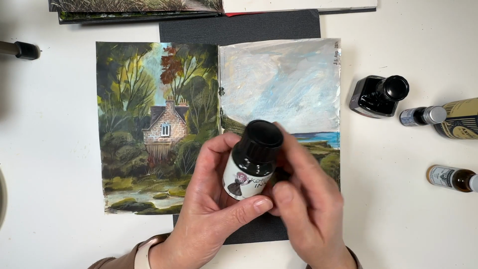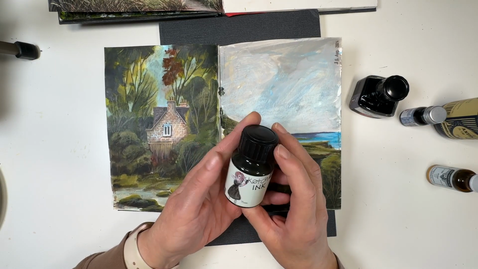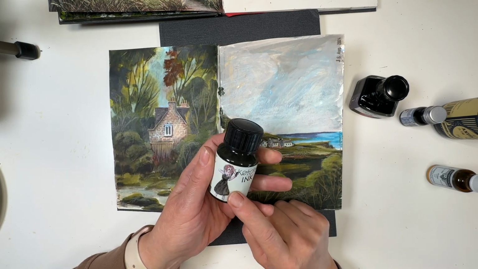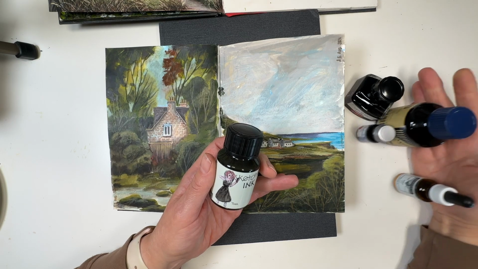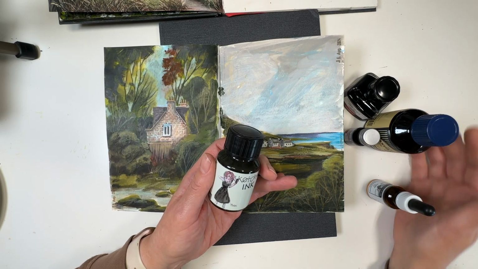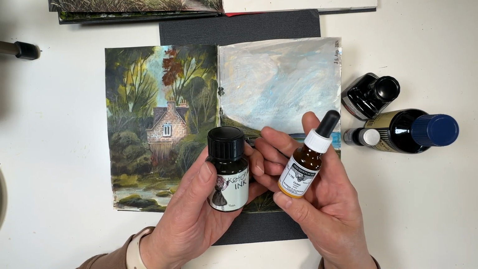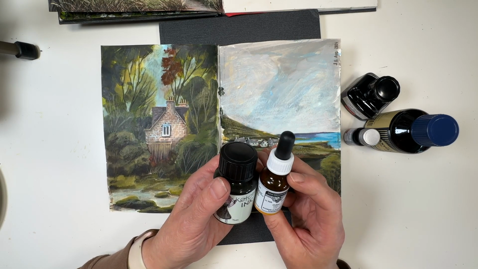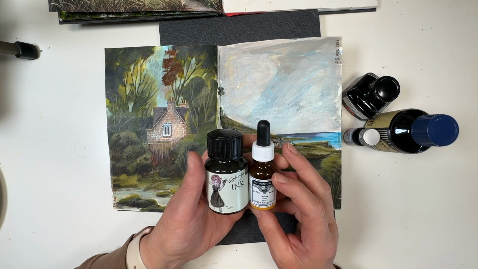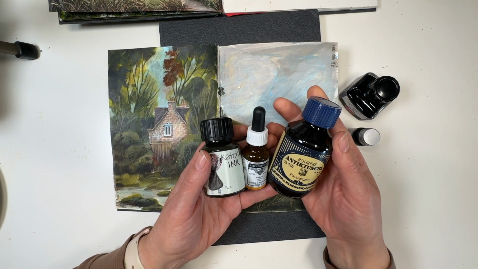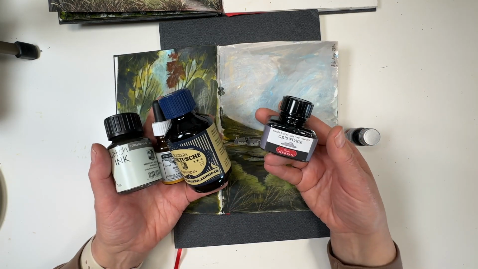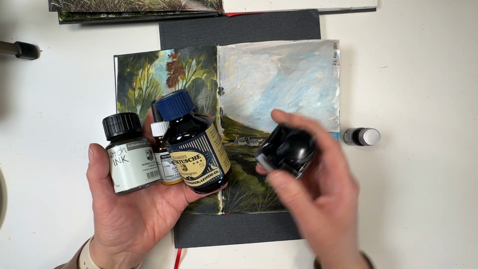I've got some Rohrer and Klinger inks. This one is a grey, and these are all light fast pigment based inks, or at least light fast anyway. I checked that a lot. This one is another Rohrer and Klinger one in an ochre. Another one from them, Payne's Grey. Then from Urban, grey, very nice grey.